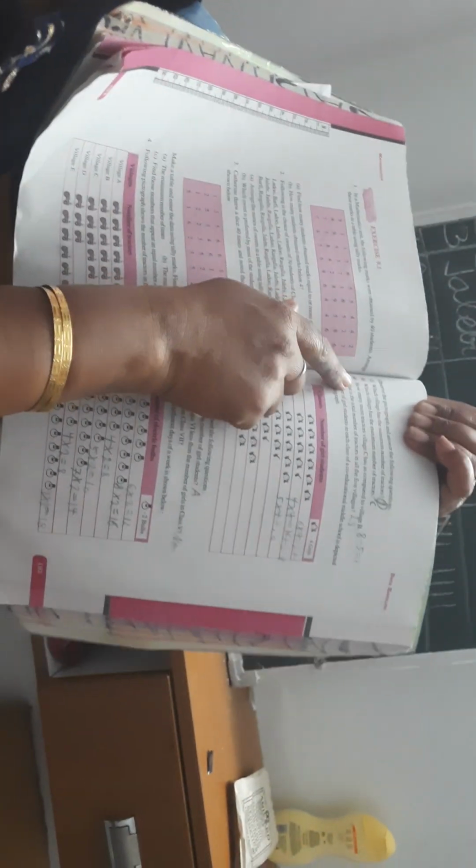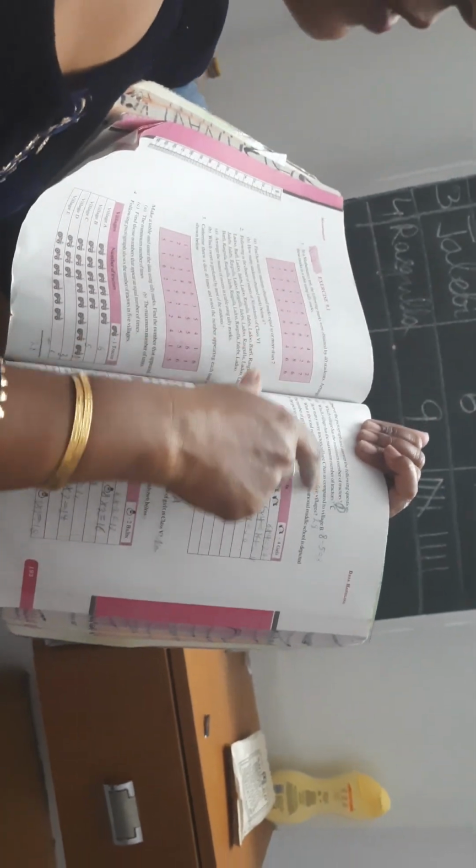Then what is the total number of tractors in all the 4 villages? Total means you will add them all. So add them all: 6 plus 5, 11. 11 plus 8, 19. 19 plus 3, 22. 22 plus 6, 28. So the total number of tractors you will get is 28. Okay. Now the next one.